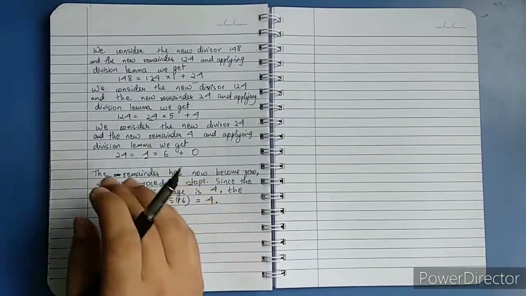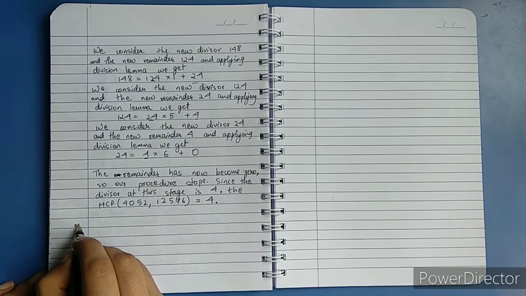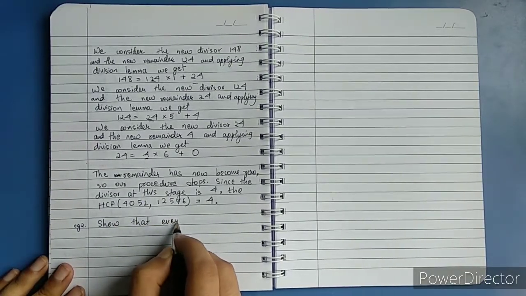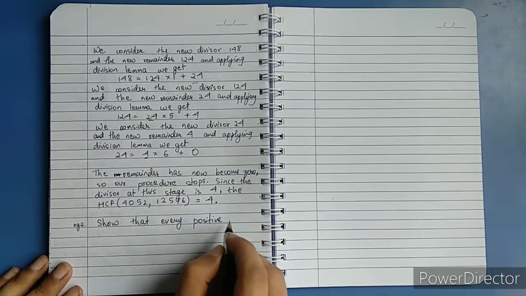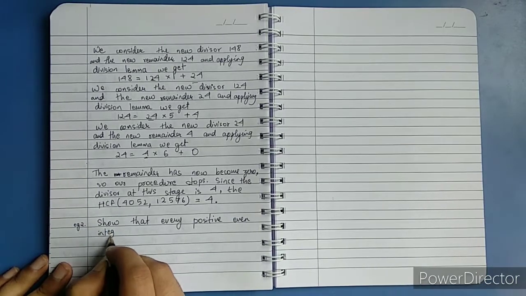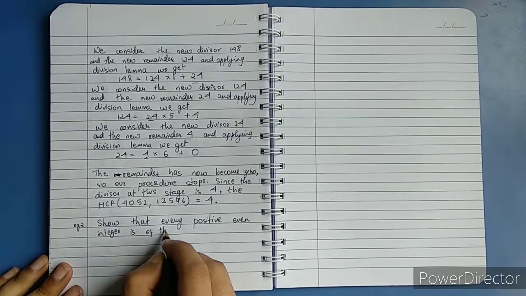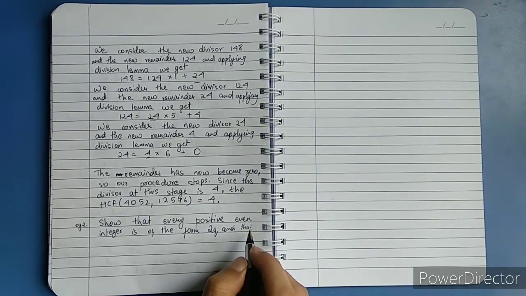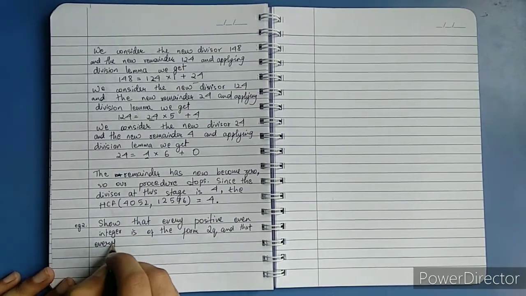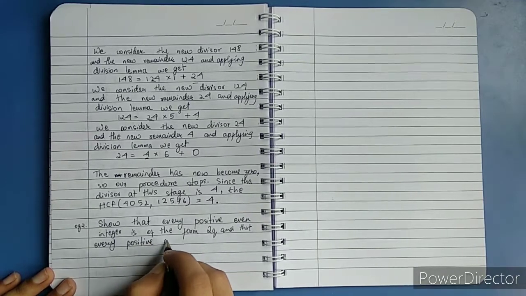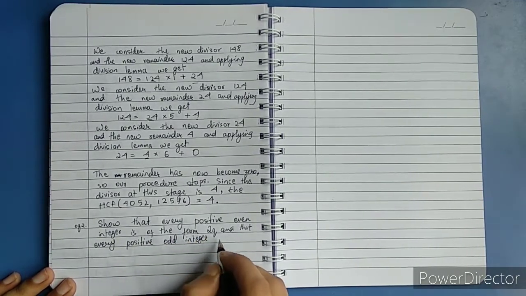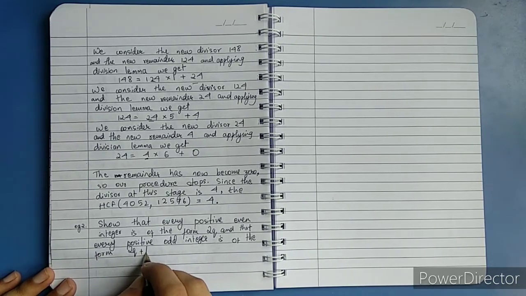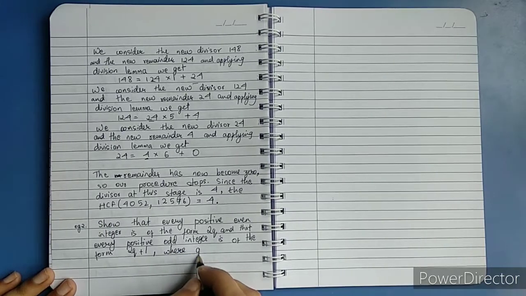The other type of question that you may get is number 2. Show that every positive even integer is of the form 2q, and that every positive odd integer is of the form 2q plus 1, where q is some integer.